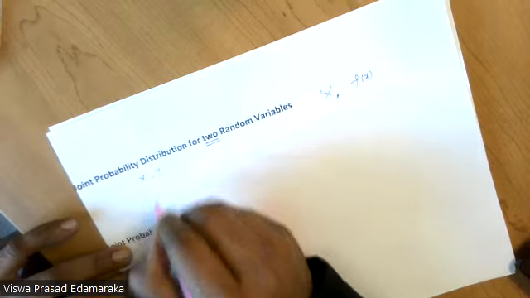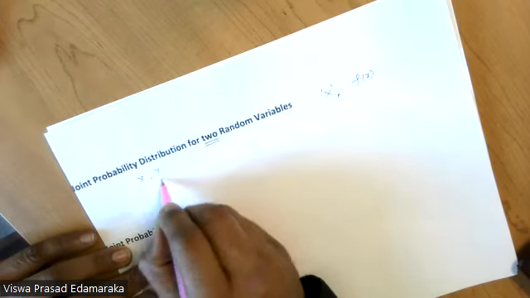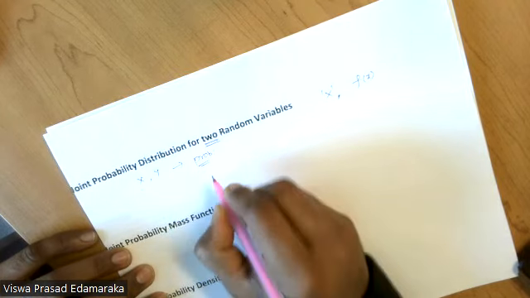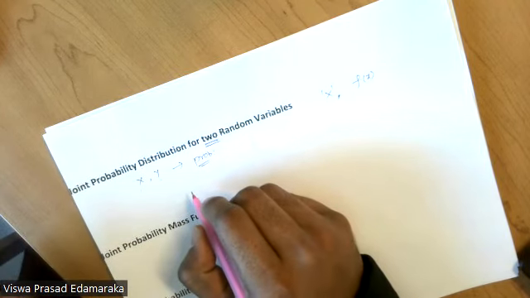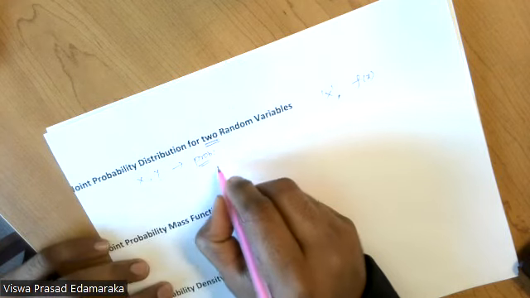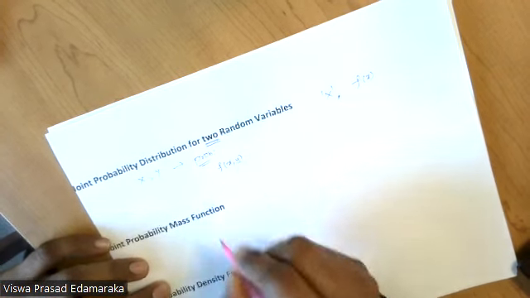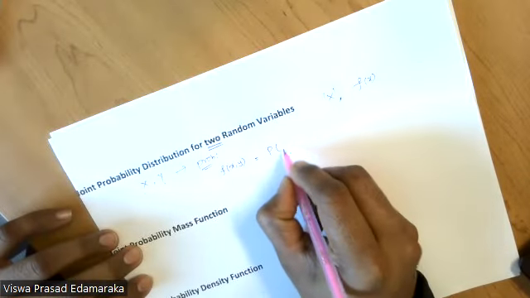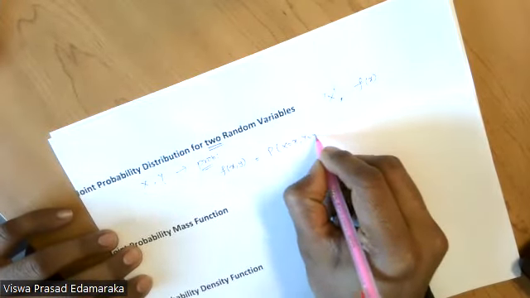We'll take them as x and y, and how they combine to form a probability. They both form a new probability that is denoted with small f of x comma y, or probability of X equals x comma Y equals y.